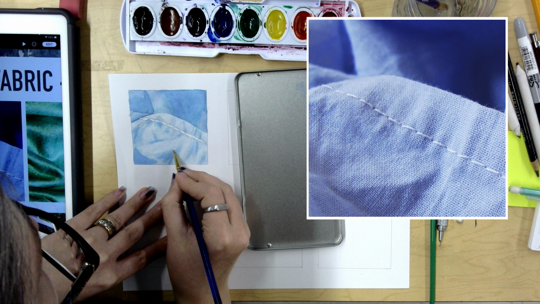So a lot of watercolor painting is, again, just push and pull and move the paint, the pigment where you want it. I'm going to feather that dark out just a little bit more. That should be good.